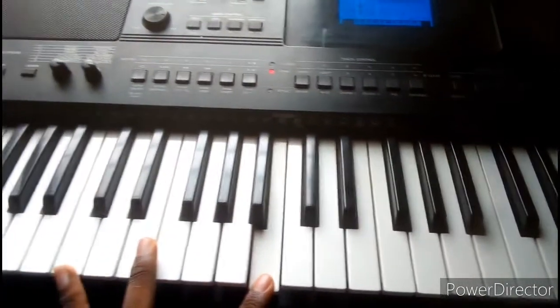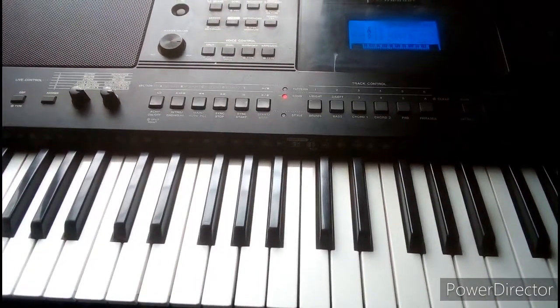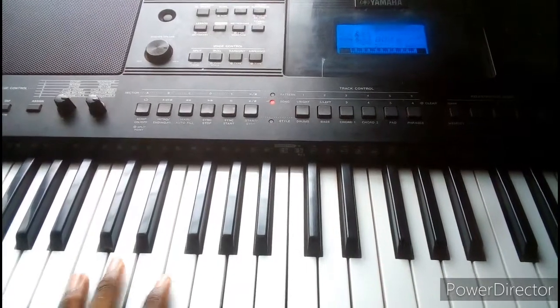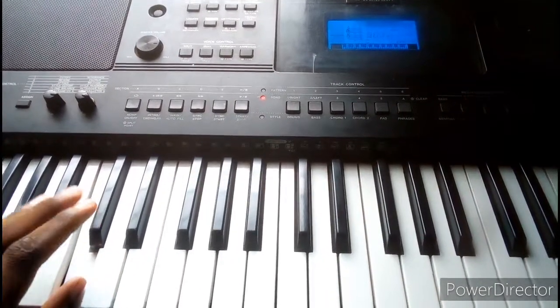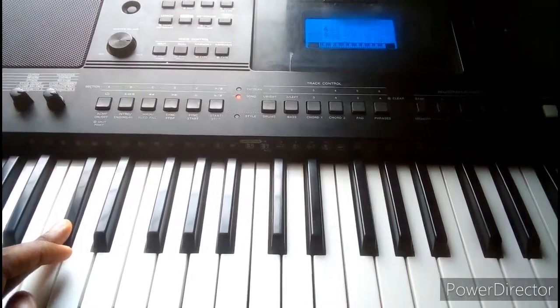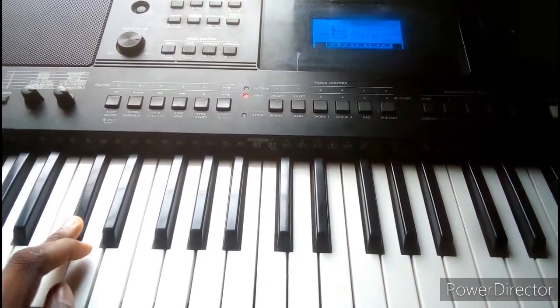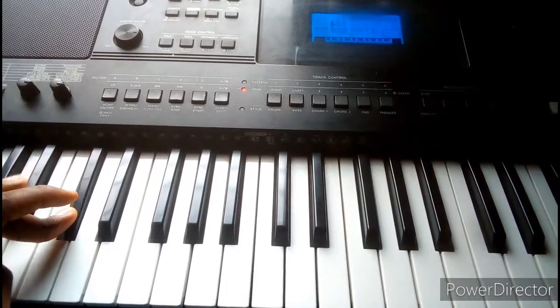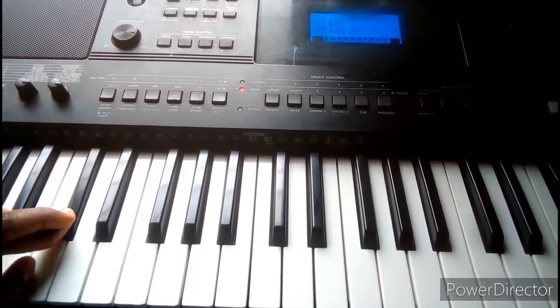Now, you might be asking yourself, where are the 12 keys we're talking about? From C, we have this key here, which is the black key. When we move to the right, we sharp, and when we move downward to the left, we flat.